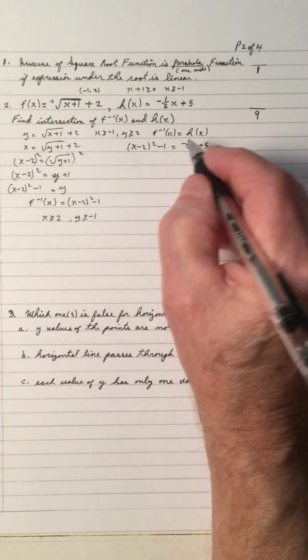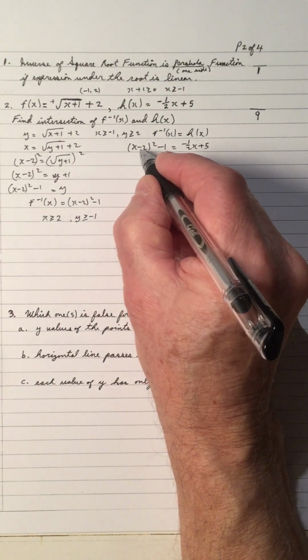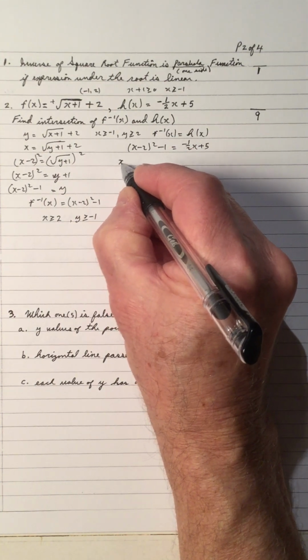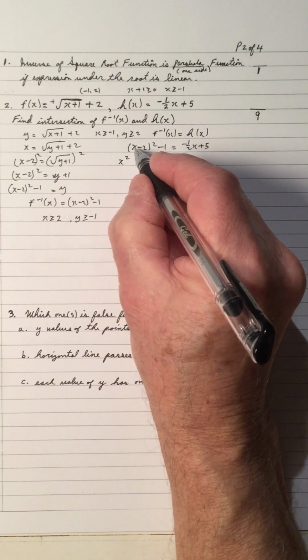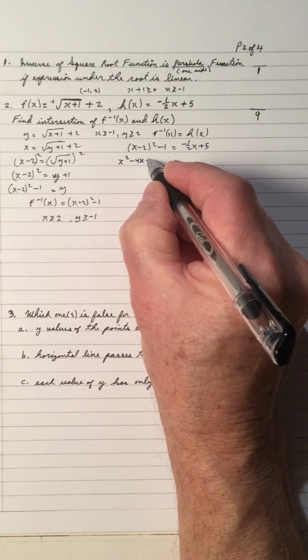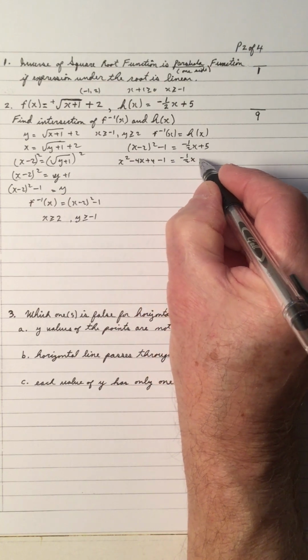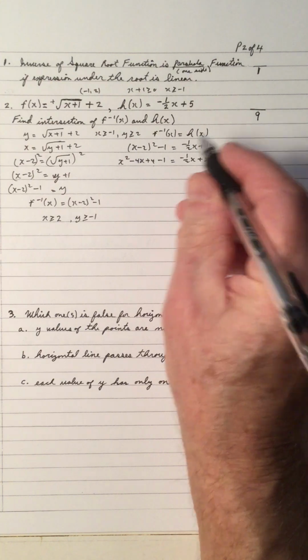So we'll solve this. To do that, we have to do PEMDAS first. We have to square this binomial, so that gives us x squared. Product is negative 2, double is negative 4x. Negative 2 squared is plus 4, minus 1, equals negative a half x plus 5.